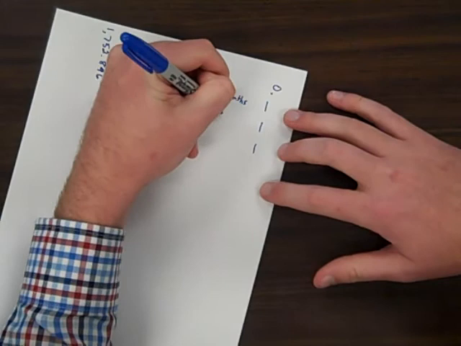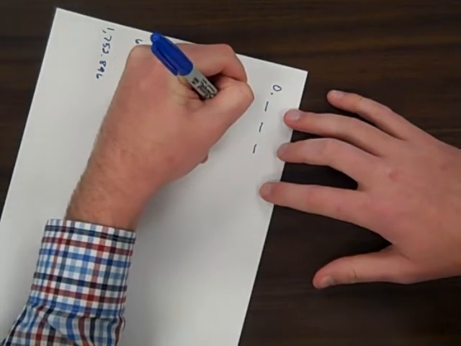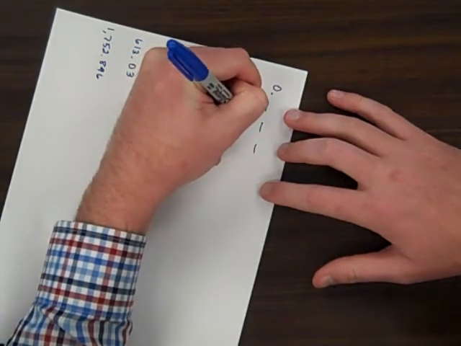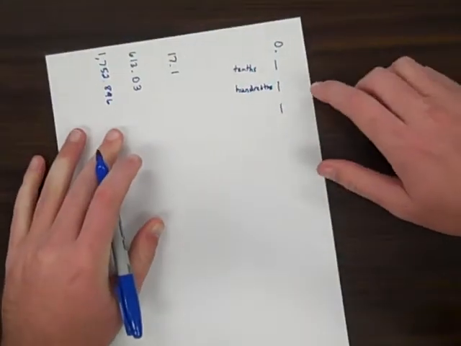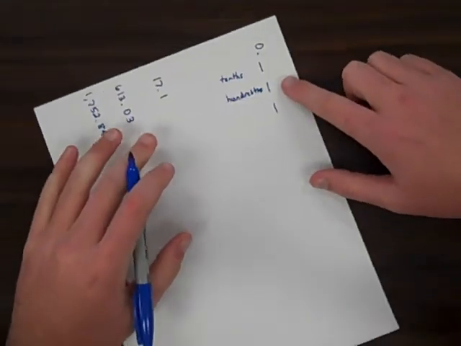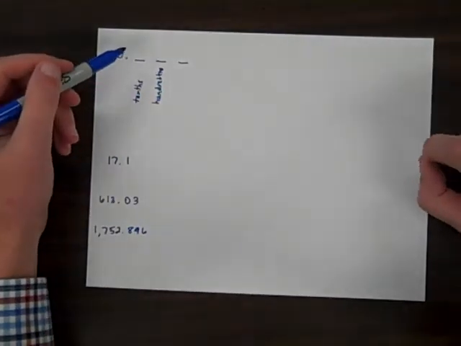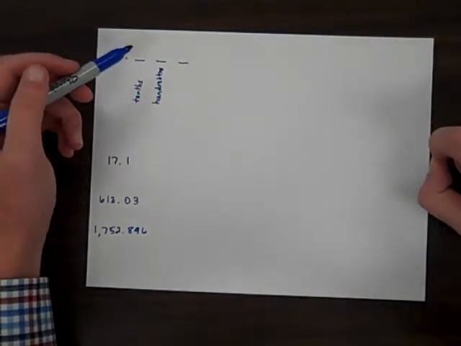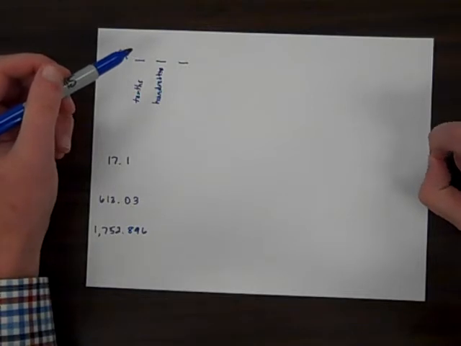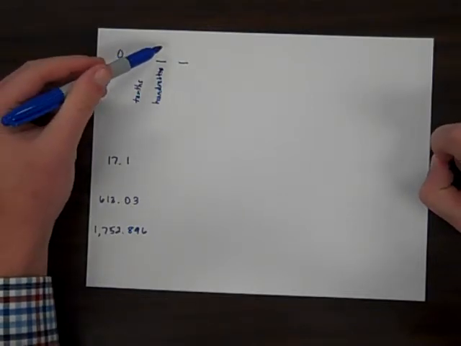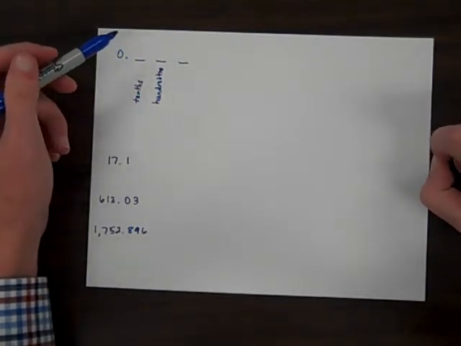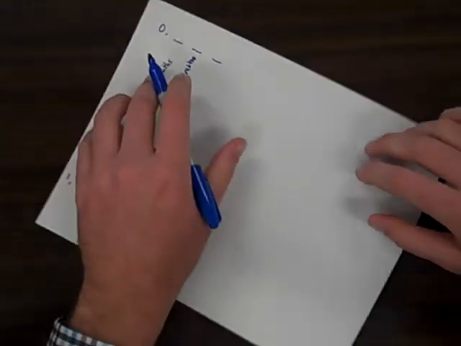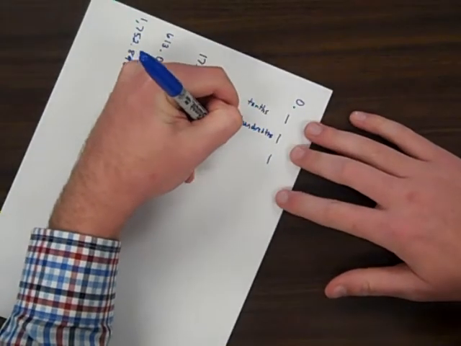The next place value is the hundredths. The hundredths place value, again, would represent 1/100th of a whole. So if, for example, a whole pizza was divided into 100 even pieces, 1/100th would represent one of those pieces. And the last place value we'll look at is the thousandths.